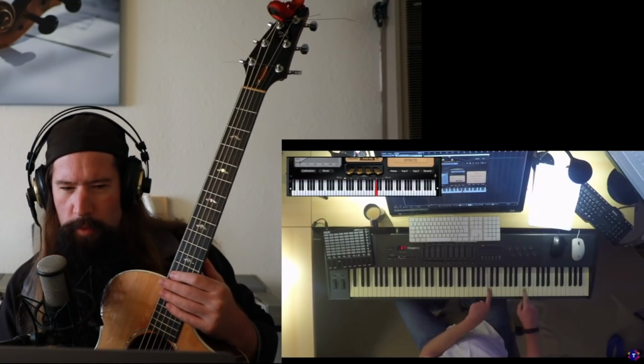Yeah, the piano is a much more visual instrument than the guitar. You look at the guitar and you're like, WTF is going on, bro?